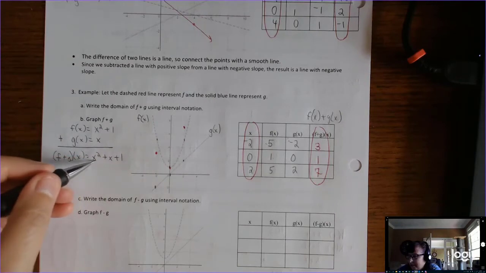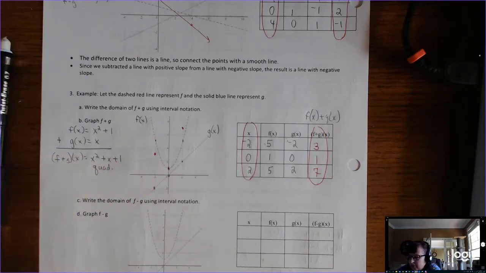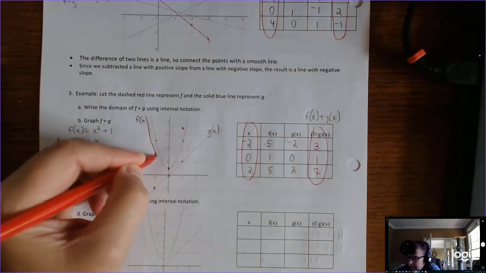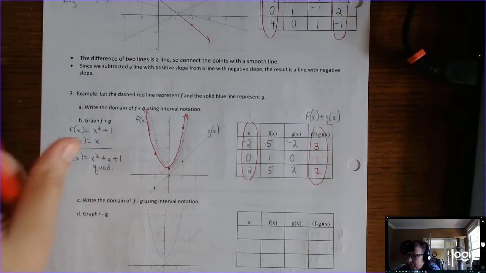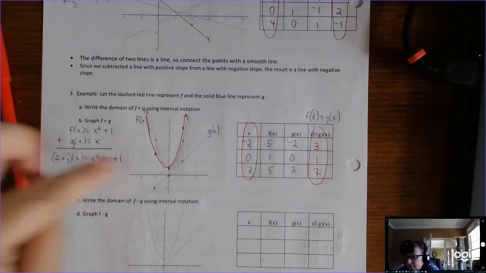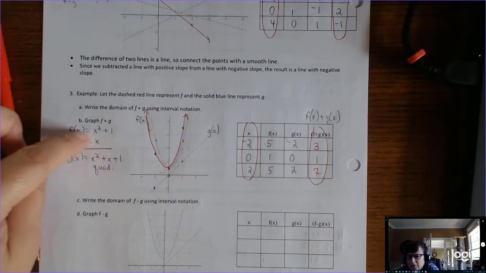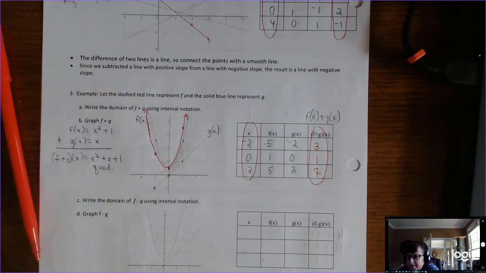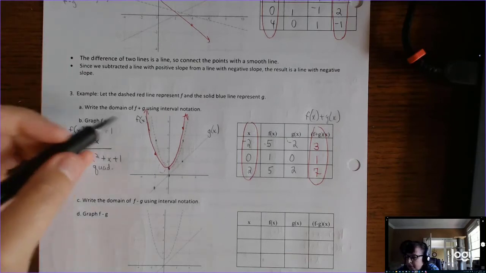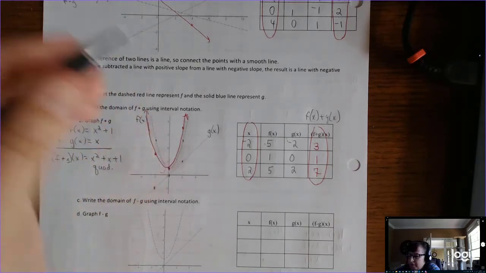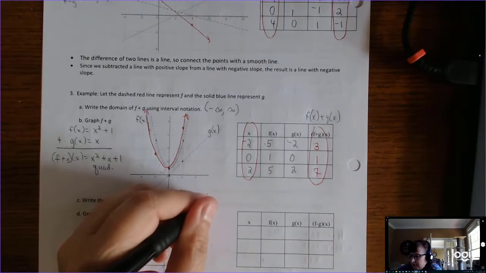And because it's an x squared, that is a quadratic. So that tells me that this result is going to be some sort of parabola. Now, I'm not real sure where the vertex is. That's beyond where we are right now, so I'm not worried about that. But the result of a quadratic and a line is going to take on the degree, x squared degree. So we have that. Didn't do the domain because this is a pretty trivial domain. That's all real numbers. So the domain of f plus g and f minus g is negative infinity to infinity.